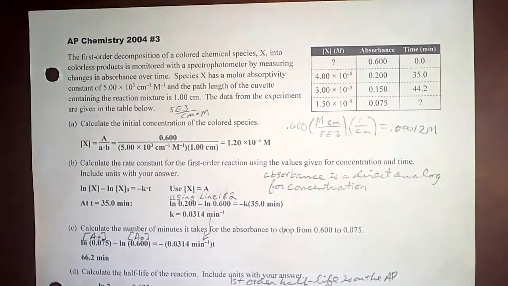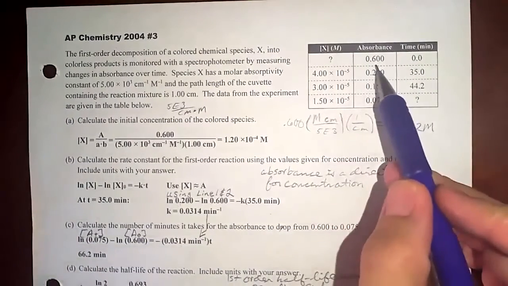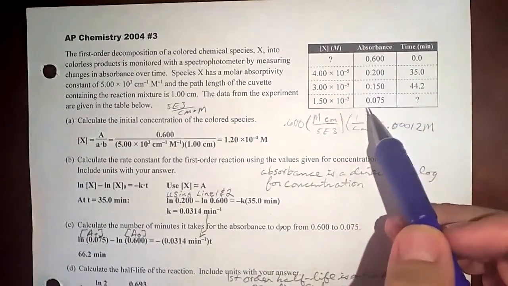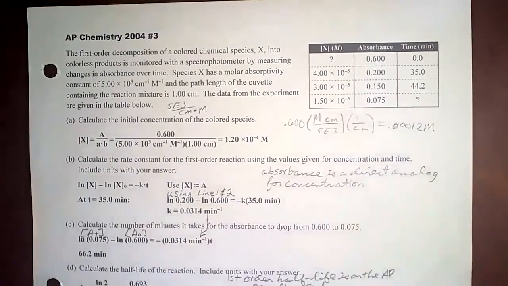Here's the 2004 problem. Take a moment and read this. Look at the table. So what we're talking about here is not molarity, but absorbance, but it is a direct analog for molarity. If the molarity doubles, the absorbance will double, assuming you have a colored compound, obviously.